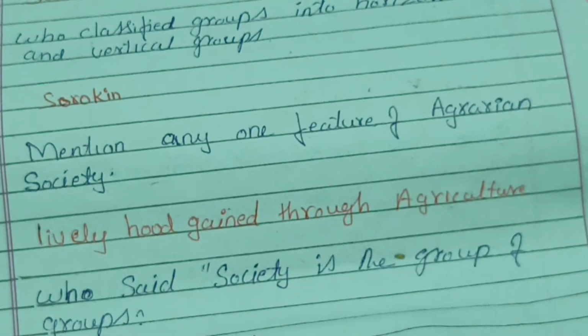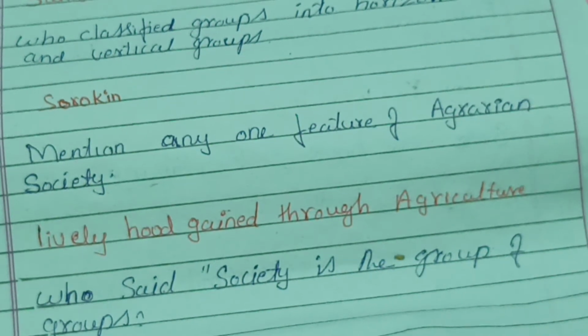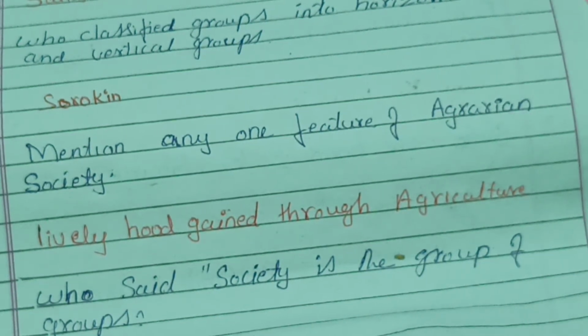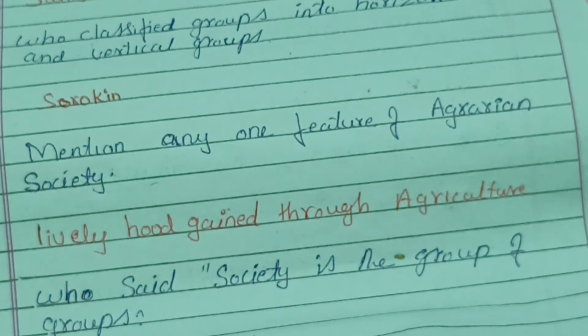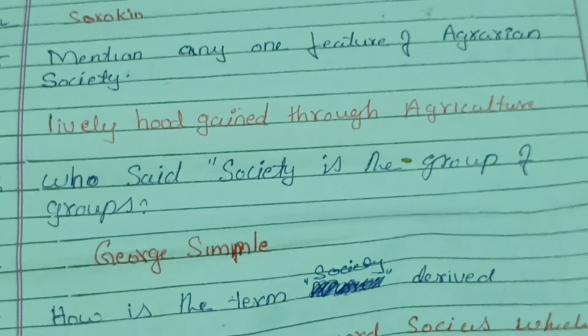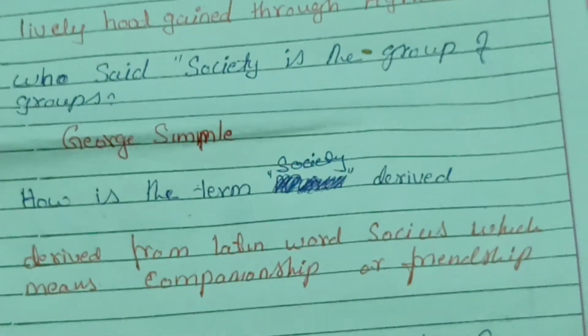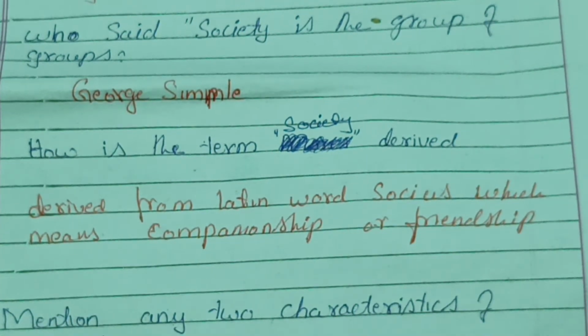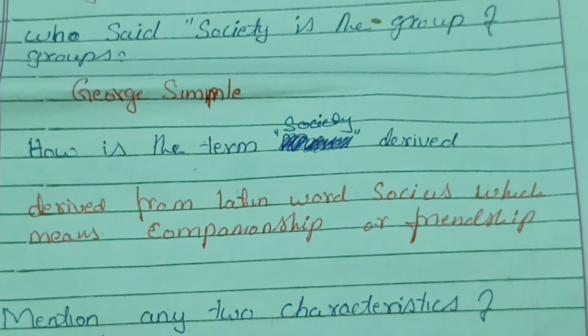Mention any one feature of agrarian society, means agricultural society. The answer is livelihood gained through agriculture. Means in agrarian society we can find agriculture is the main occupation. Who said society is the group of groups? The answer is George Simmel. The next question is how is the term society derived? The answer is the term society is derived from the Latin word socius, which means companionship or friendship.